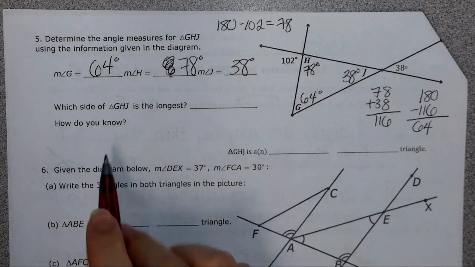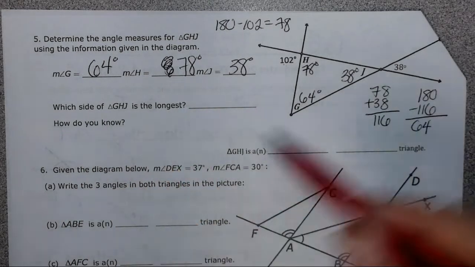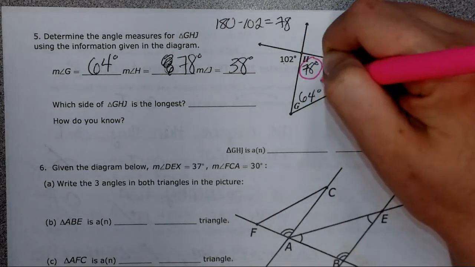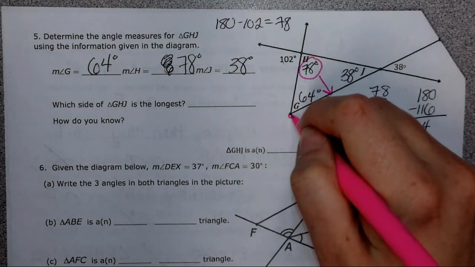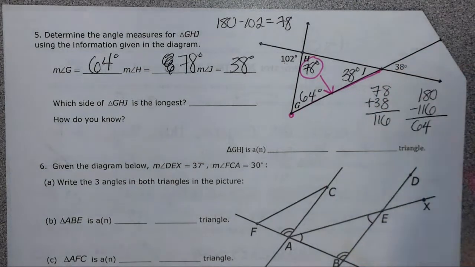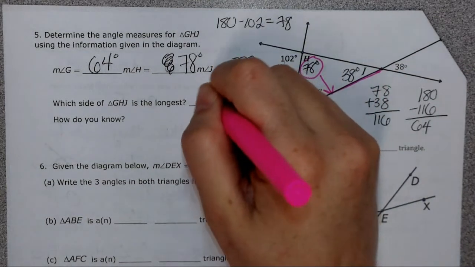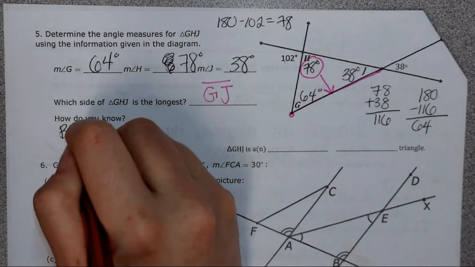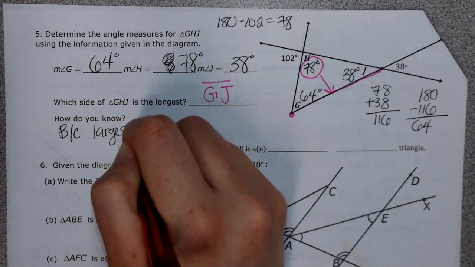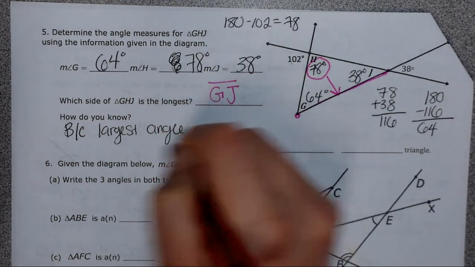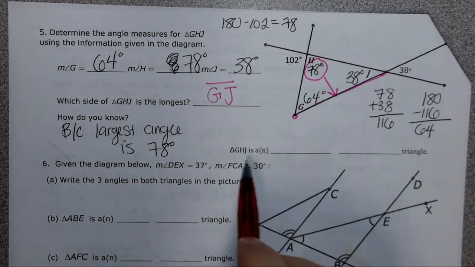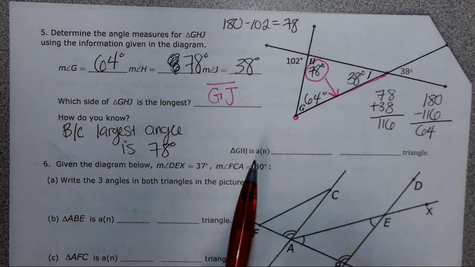Okay, now it says which side is the longest. So what we learned is that the longest side is always across from the largest angle. So our largest angle is 78. That means our longest side is GJ. Okay, how do you know? Because the largest angle is 78.